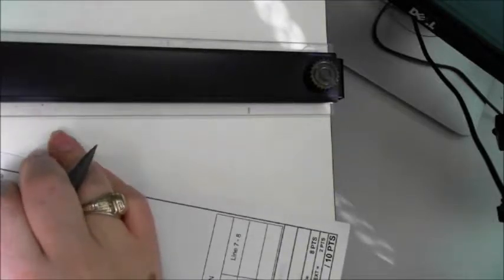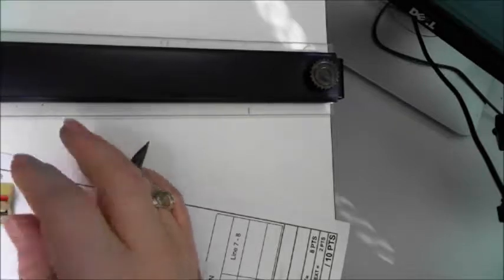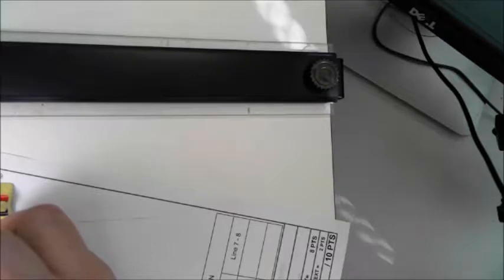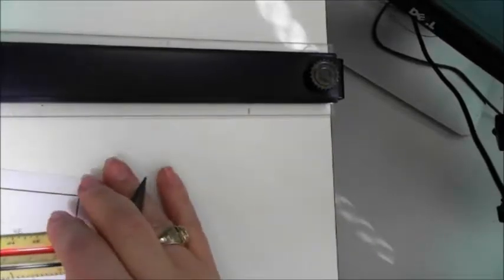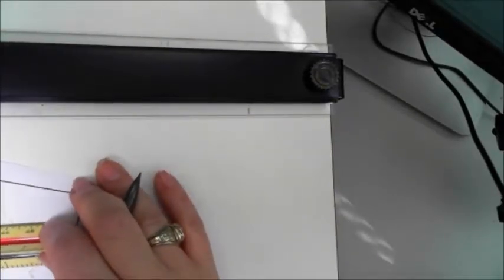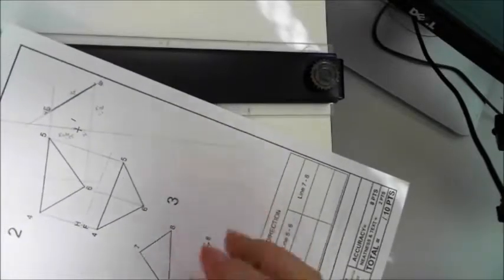Handy dandy engineering skill. Find out whatever it is. In this case, it is 1.25. And my rise is 1.1. So I can do my math so that I can find the slope.